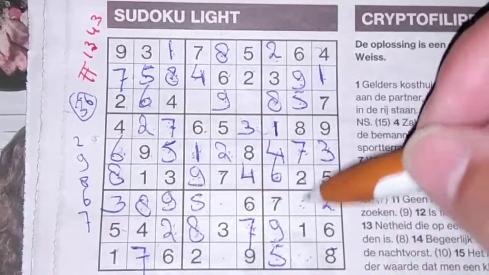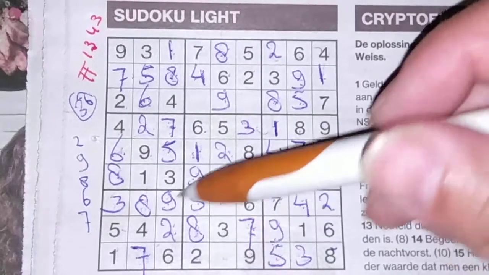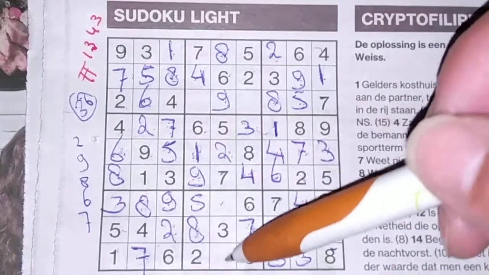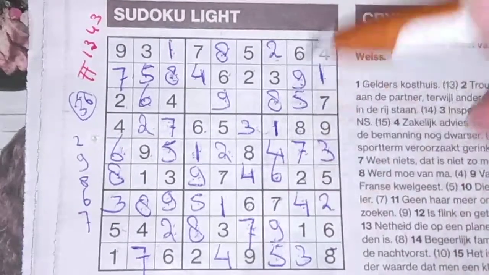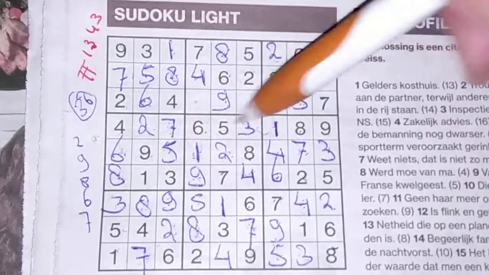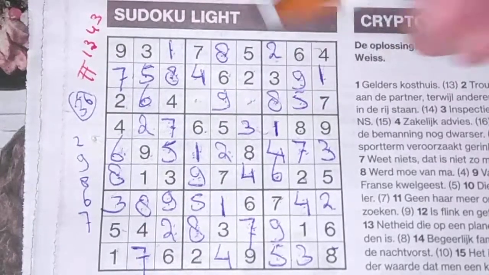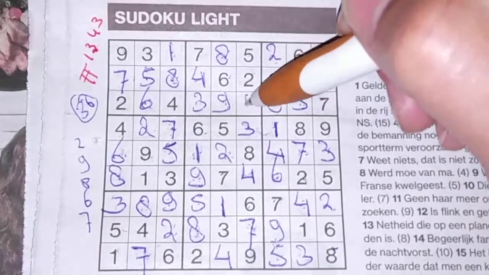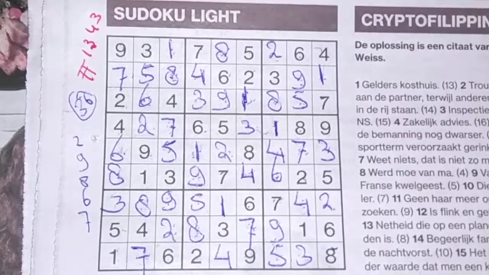We have a 3 now, so no 3 there. 3 should be here and a 4 goes there. 2 numbers left in this big square for the numbers 4 and 1. We see here 4, no 4 there. 4 should be here and a 1 goes there. And the final 2 numbers of this big square for the numbers 1 and 3. We have a 3 here, no 3 there. 3 should be here and a 1 goes there. Finish in 10 minutes. Alright.